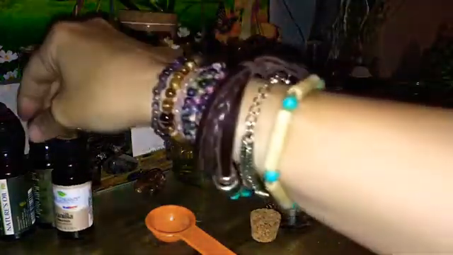Okay, the next oil I'm going to use is patchouli, and I'm going to add 3 drops for wealth, prosperity, and love.